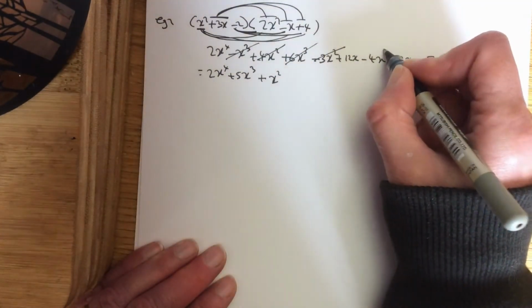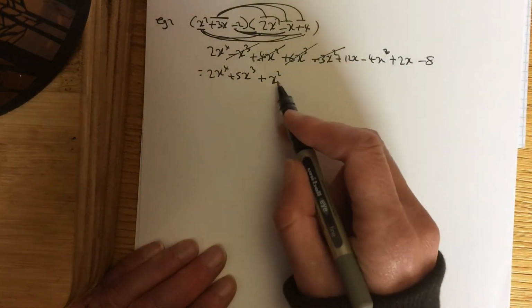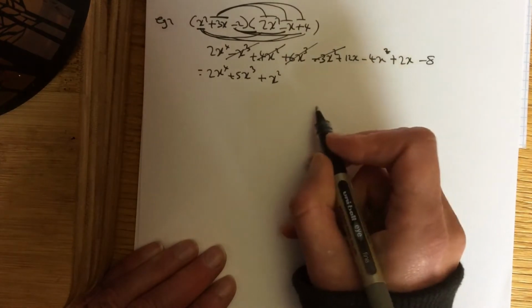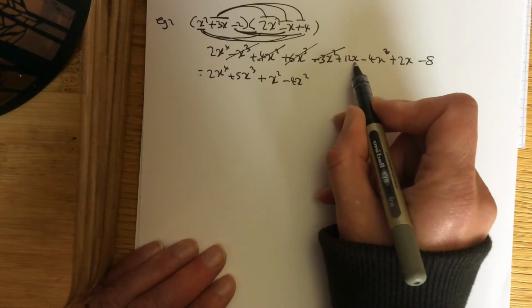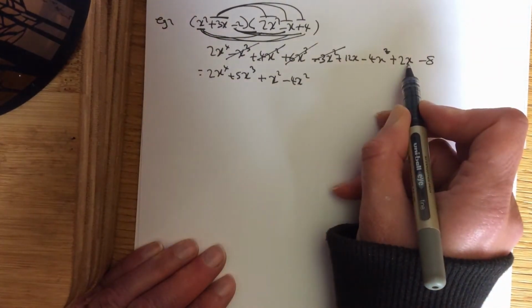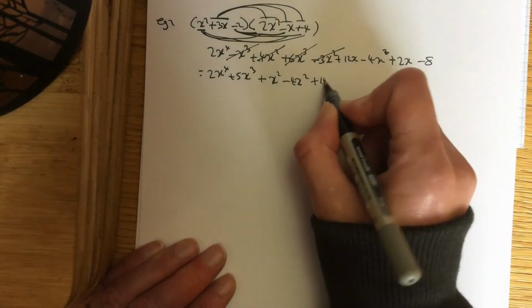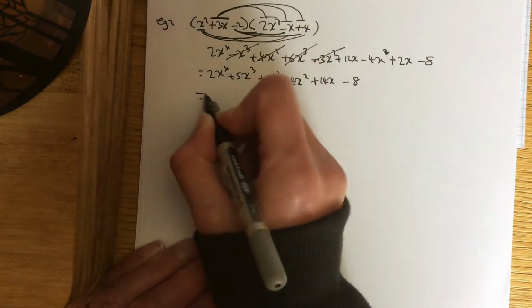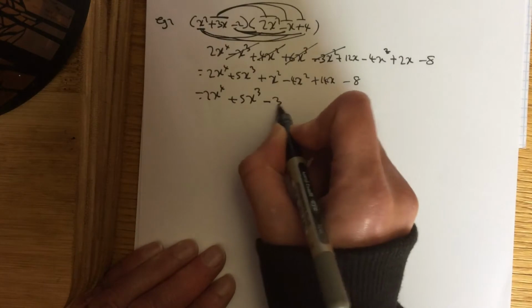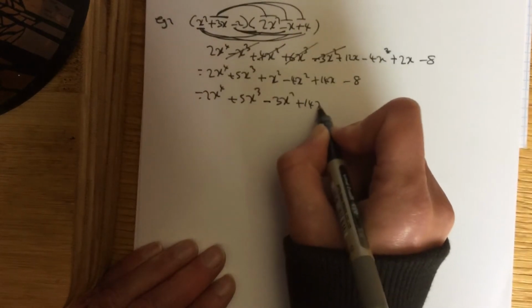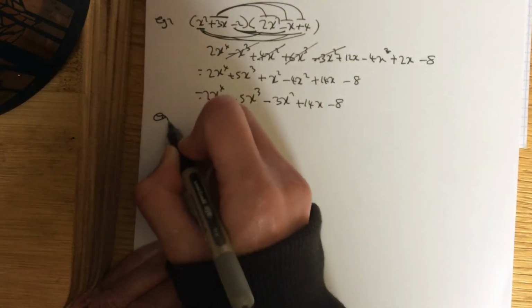There it is. Okay, so you notice if you make a mistake, you'll simply be able to fix it up later on. So I'll just pop it in there and fix it later. So 12x plus 2 is 14x and minus 8. So 2x to the 4 add 5x cubed minus 3x squared plus 14x minus 8.